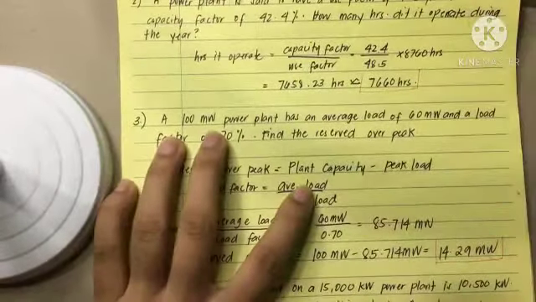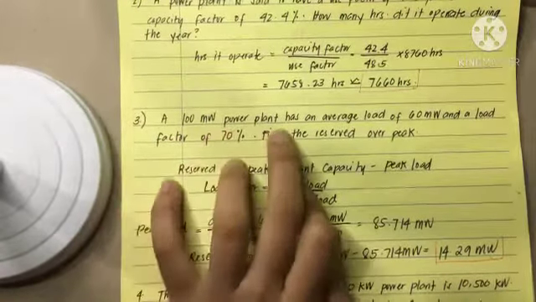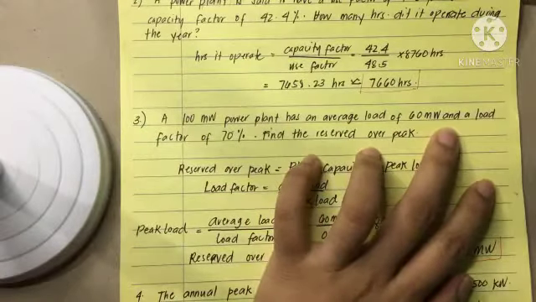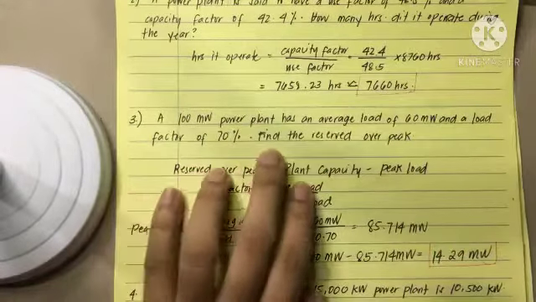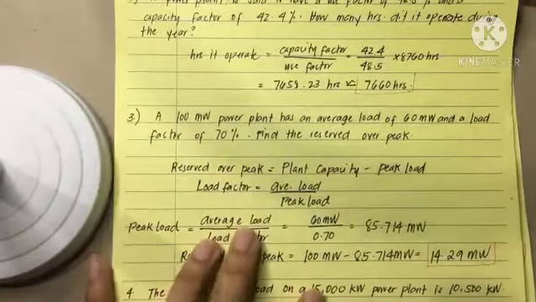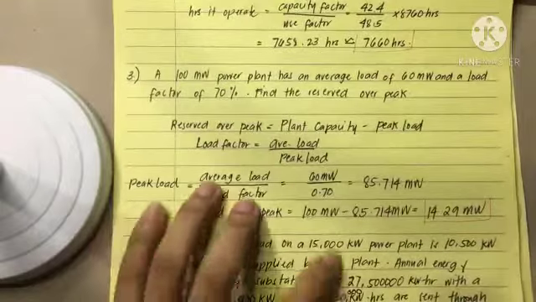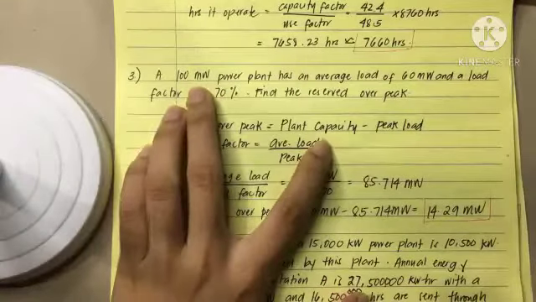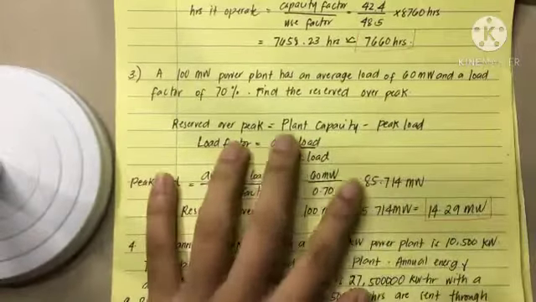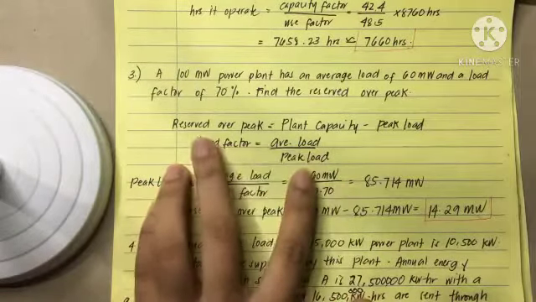Next, number 3. A 100 megawatts power plant has an average load of 60 megawatts and a load factor of 70%. Find the reserve over peak. So, given the values of your plant capacity and the average load, let's find the reserve over peak.